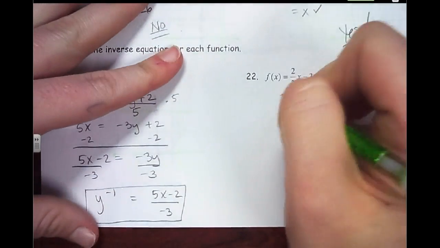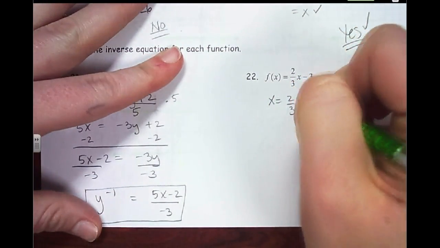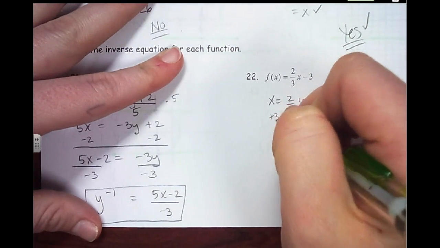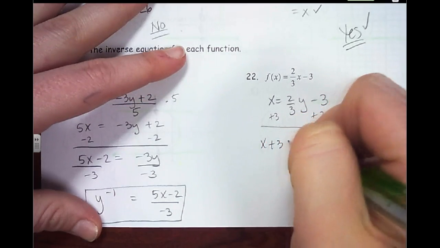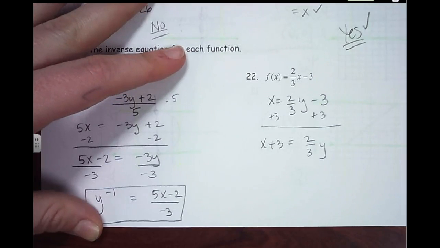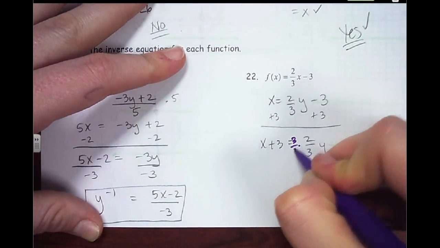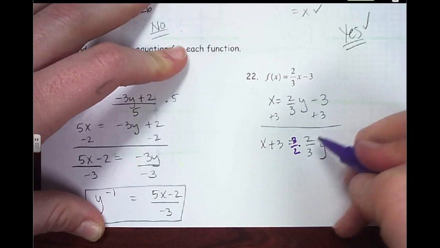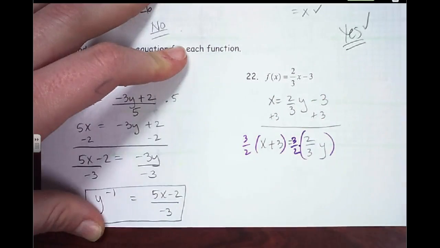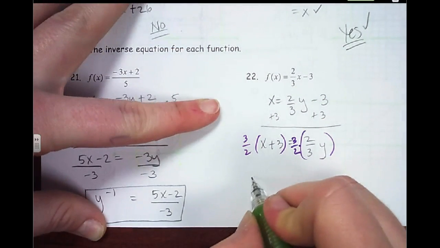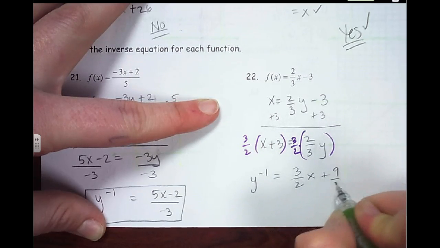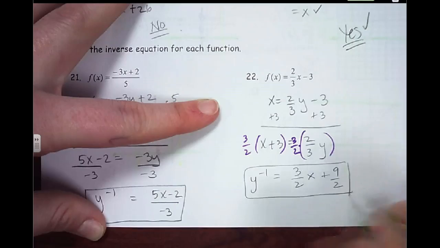22, switch x and y. x equals 2/3 y minus 3. I'm going to add 3 first. x plus 3 equals 2/3 y. If you have a fraction in front, multiply by the reciprocal. So times 3 over 2 to the whole thing. So over here, times 3 over 2, and I'm going to distribute that. So y inverse equals 3 over 2 x plus 9 over 2. Here's my inverse equation.